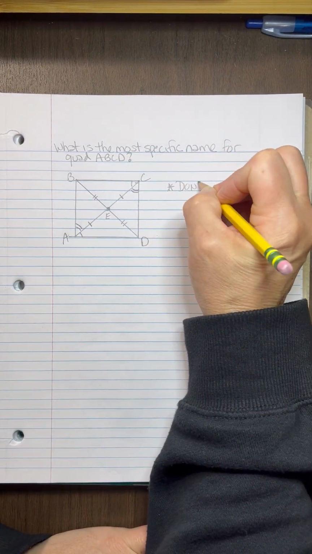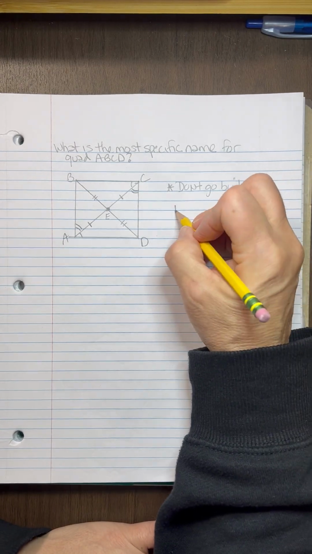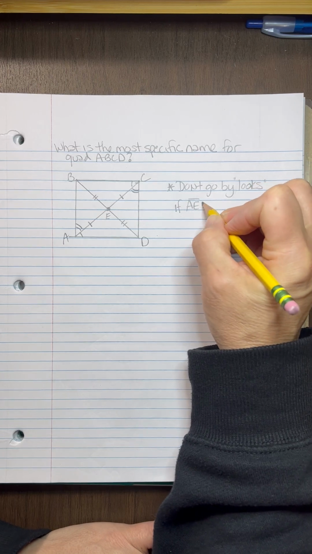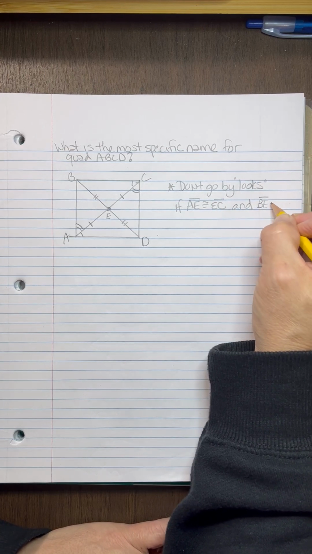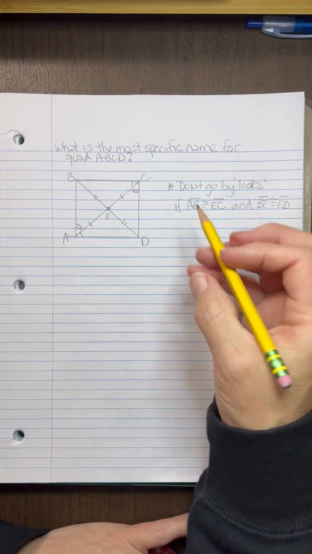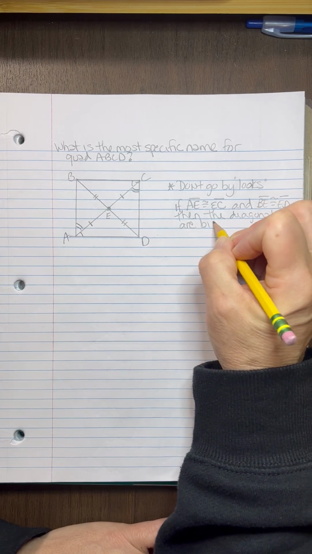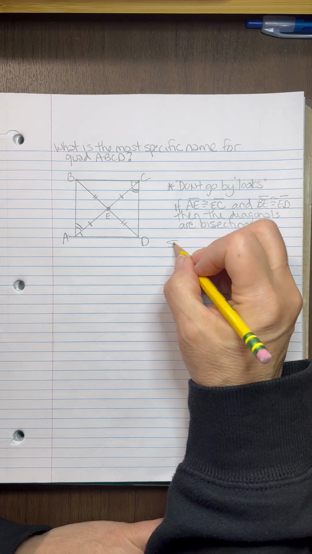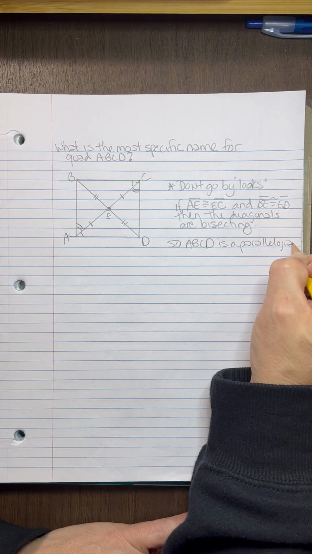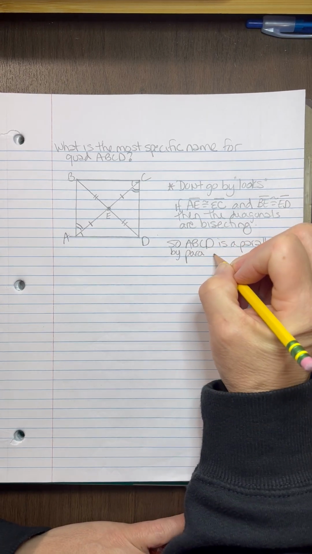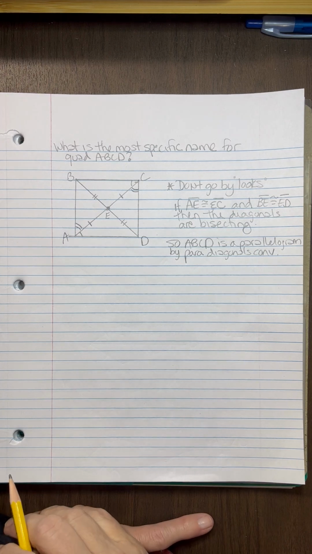So every time, please don't go by the looks, right? You can't go by what it looks like. So what do we know? If AE is congruent to EC, right? We knew that. And BE is congruent to ED. They told us that. Then the diagonals are bisecting. Okay. So ABCD is a parallelogram, by the parallelogram diagonals converse. So if I gave you the two lines, you can see they're bisecting, then you know that it's a parallelogram.